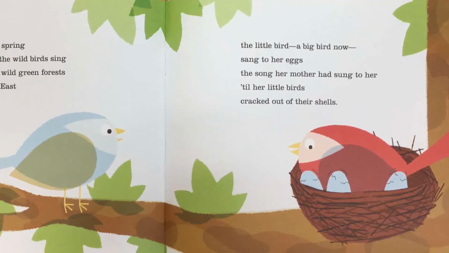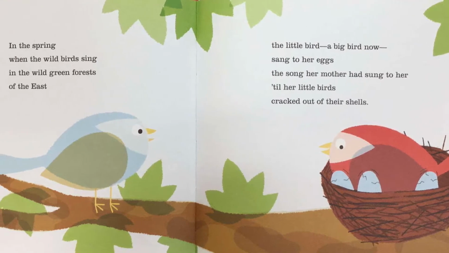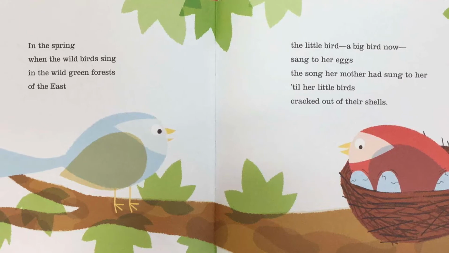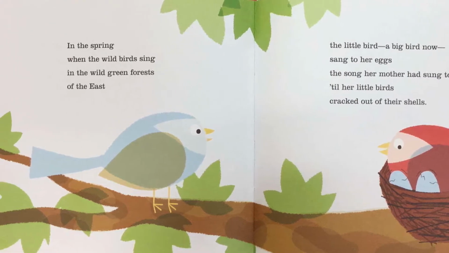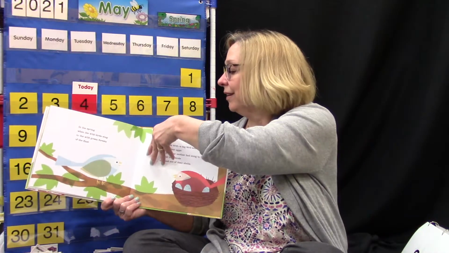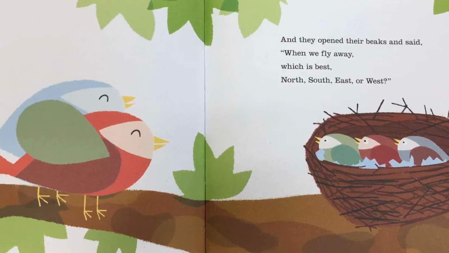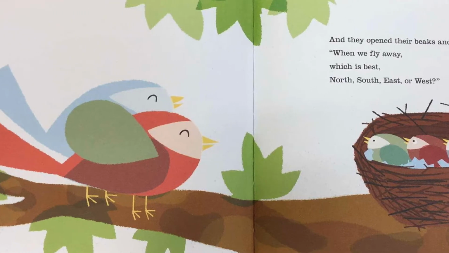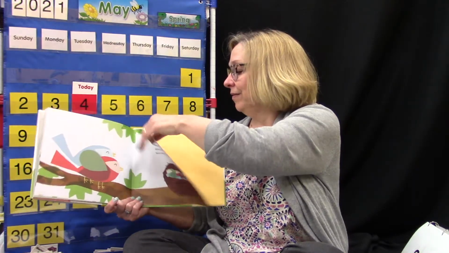And in the spring, when the wild birds sing in the wild green forest of the east, the little bird, a big bird now, sang to her eggs the song her mother had sung to her till her little birds cracked out of their shells. And they opened their beaks and said, "When we fly away, which is best, north, south, east, or west?" And off they're going.